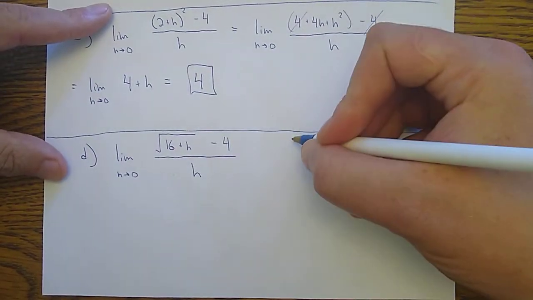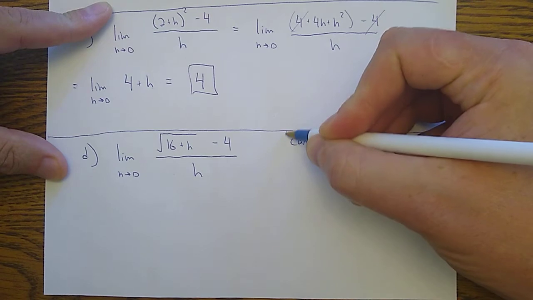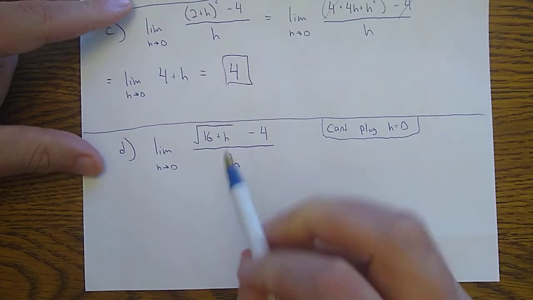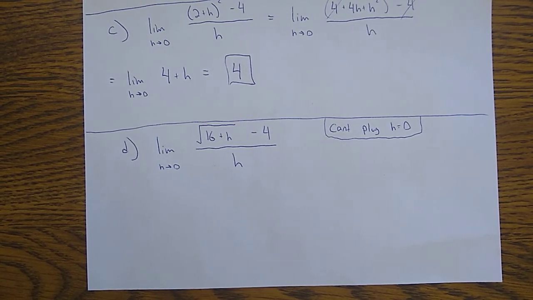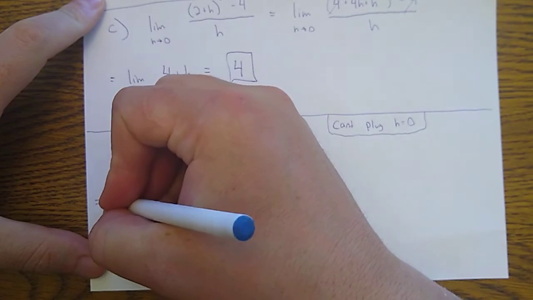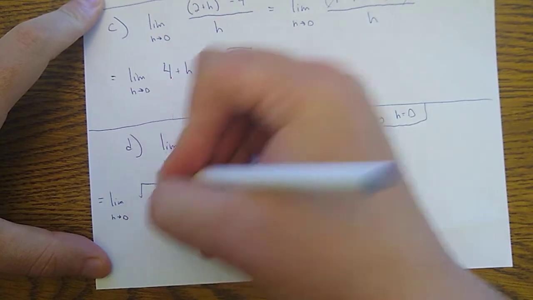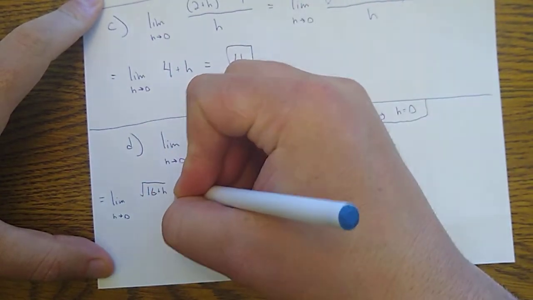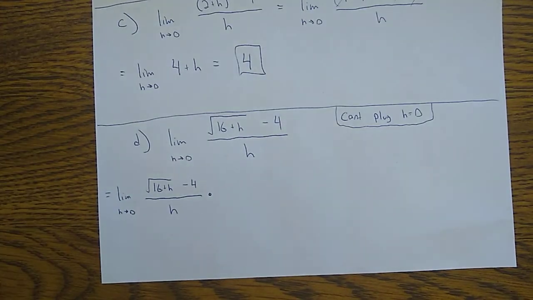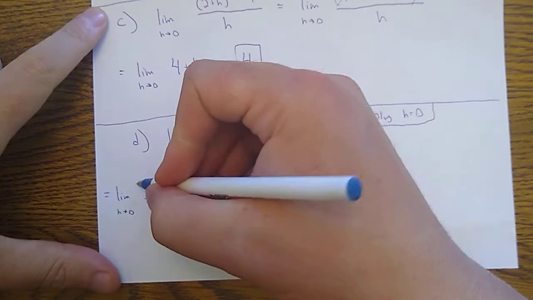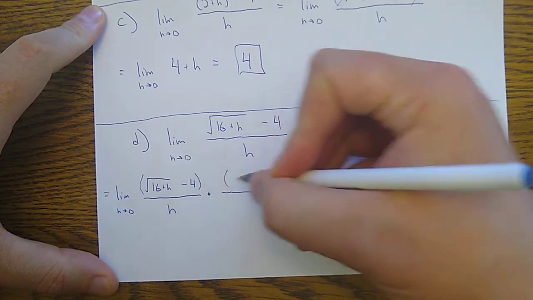Let me just make a little note of that. So what type of algebra am I going to have to do? There's something special we can do for square root functions like this. I'm going to multiply by something on the top and the bottom. And the thing I'm going to multiply has a special name. It's called the conjugate.